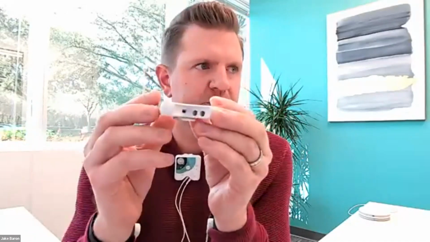And then on this bottom part, on one side, we have a micro USB port. That's where the charging cable connects to, and we will show that in a minute. And then on the other side, we have the 2 ports where the connection cables go. These are in the box too. We'll show in a minute where those plug in right there.